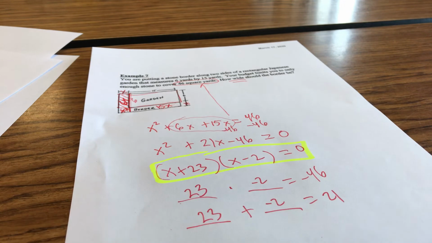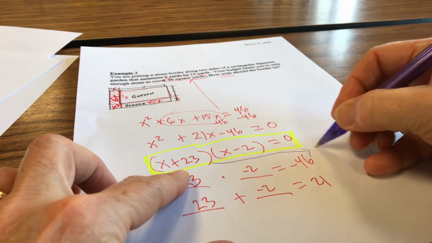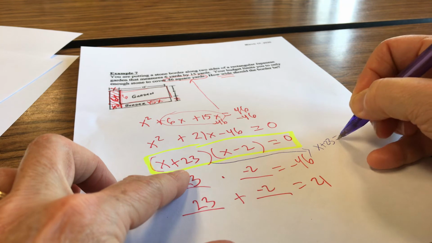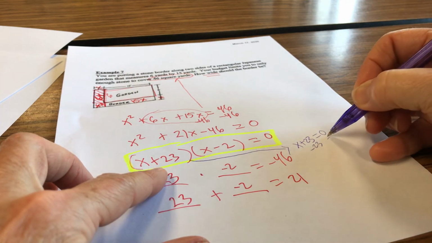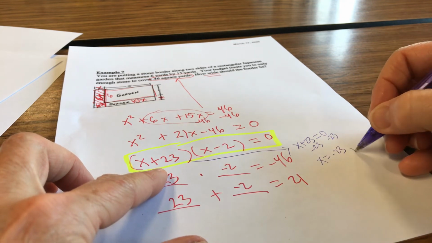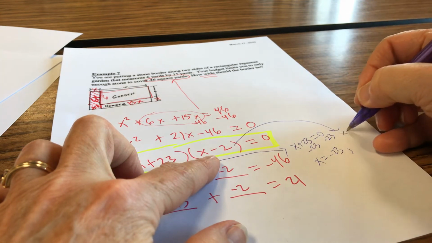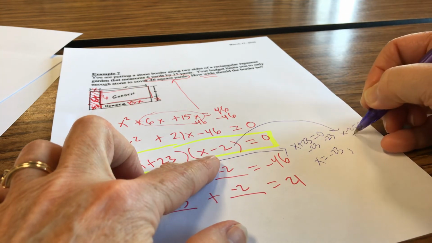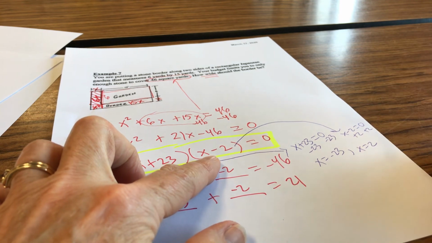If that's my factored form, I need to say x plus 23. What if that were to equal 0? I subtract 23 on both sides. X would equal negative 23. One of my solutions. If I did x minus 2 equal to 0 and add the 2 to both sides, x equals 2.